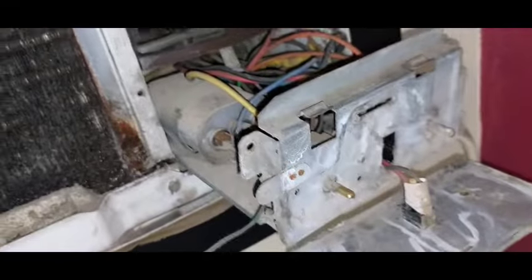So we already opened the control panel. You can see the main part is here, the connections. Make sure of the connection here: we have the black and yellow one. The same we are going to connect. This is how our connection is. This is the capacitor, and this is the thermostat, which is giving information to the compressor to start and stop.